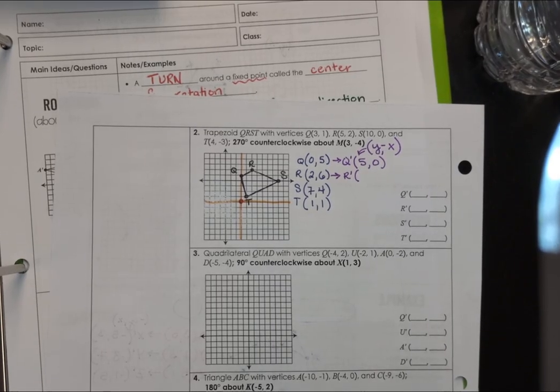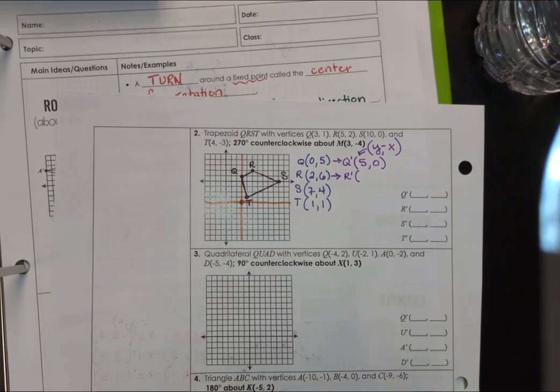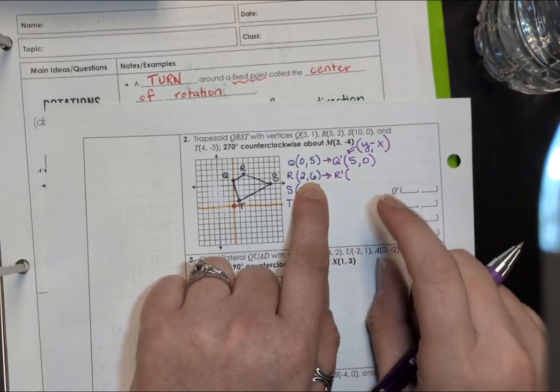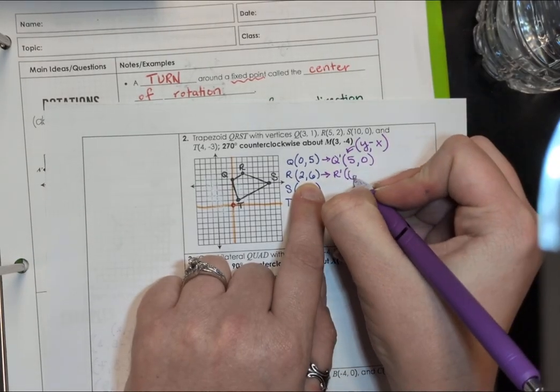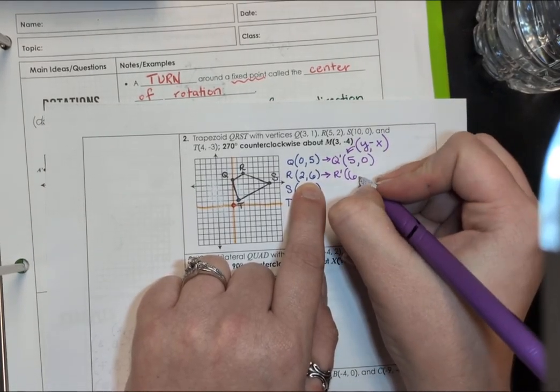Okay, you should still be able to follow along with what I have on the board. So again, look at the board. Out of this coordinate I am pointing to, what is the y coordinate? 6. Now what is negative x, or the opposite of x?